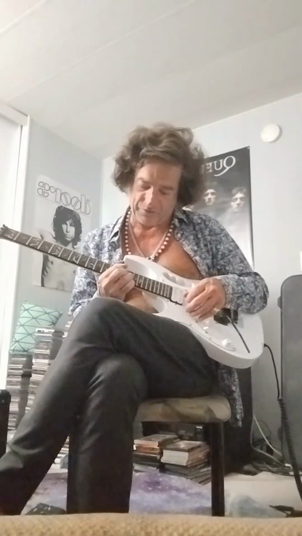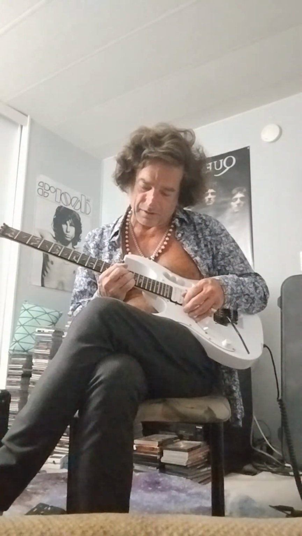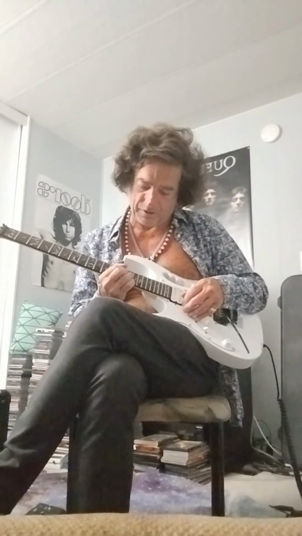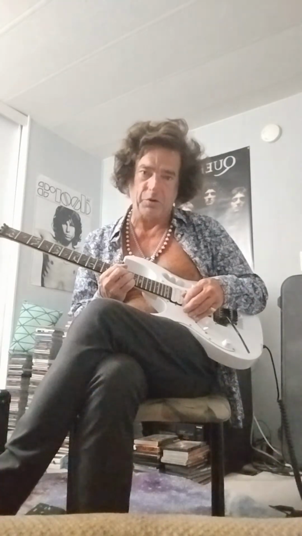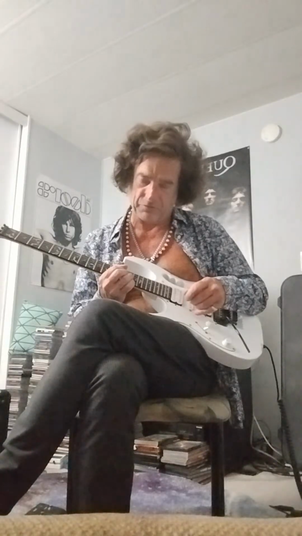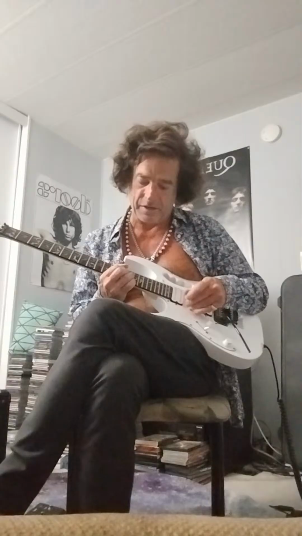Interestingly enough, that diminished seventh is part of the 4 chord, if you can believe that. It's actually a 4 dominant 7 flat 9.